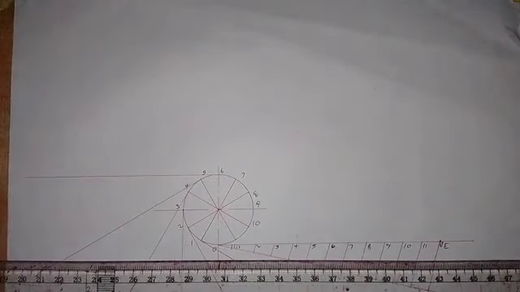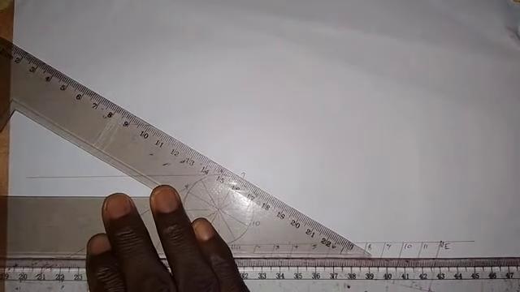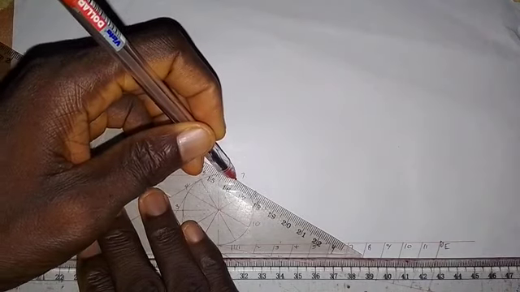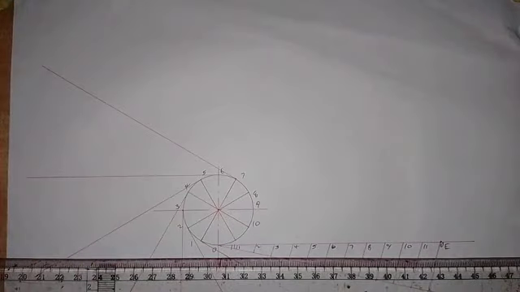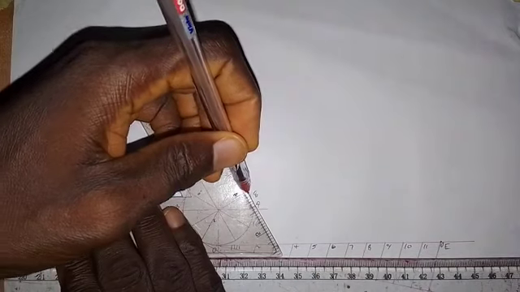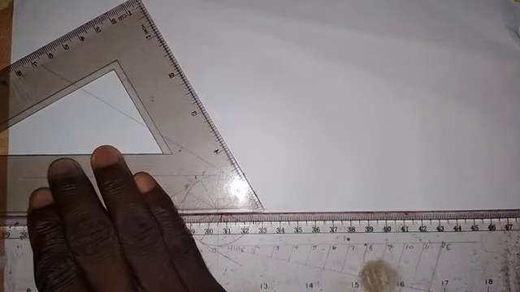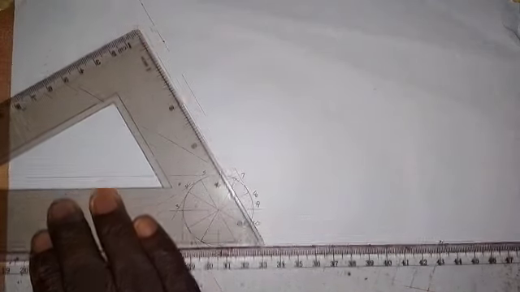Okay, then point 7, I will draw a line that will be at a right angle to point 7. So this is it. Okay, then to point 8, I will draw a line that will be at a right angle to it. So we are making use of our 60 and 30 degree side of the set square. So that's what we are doing.